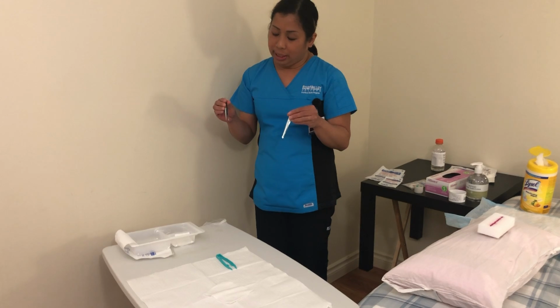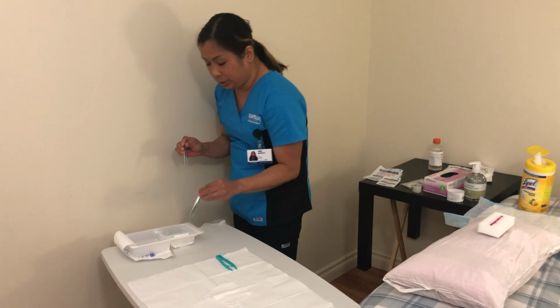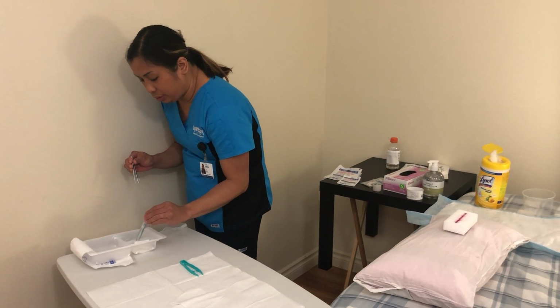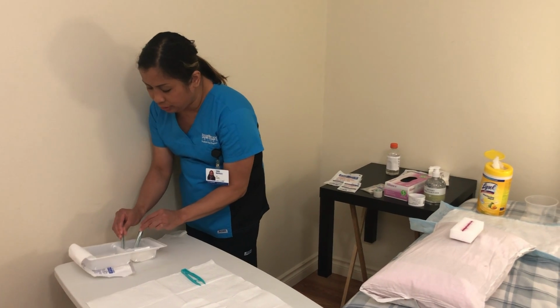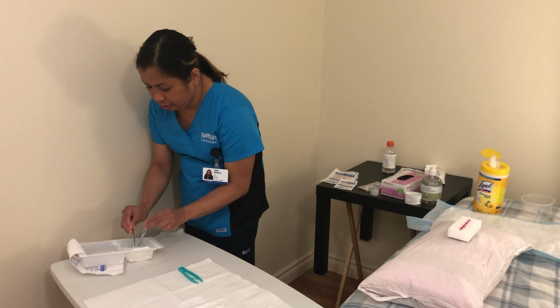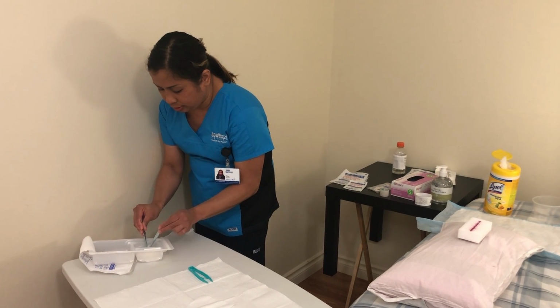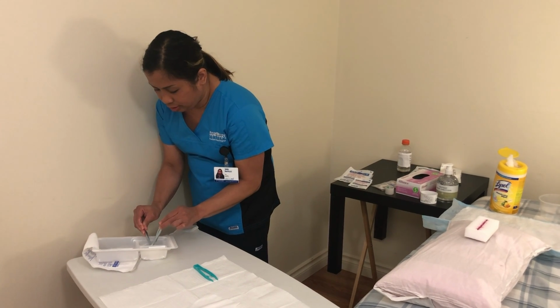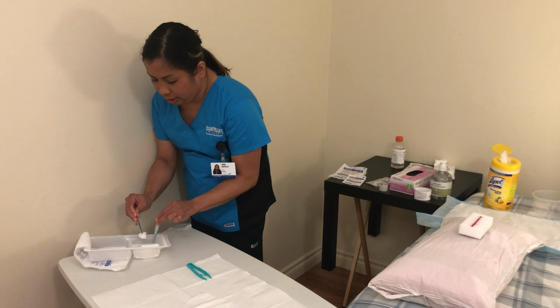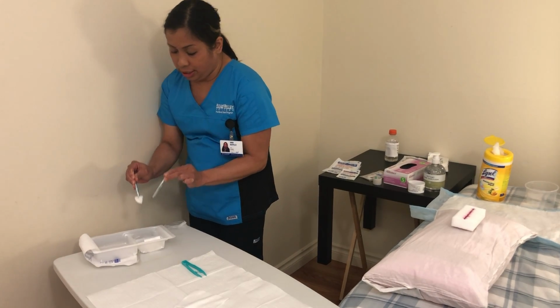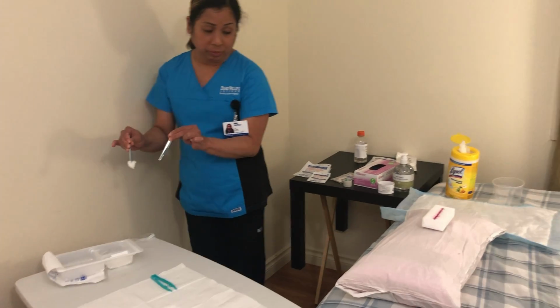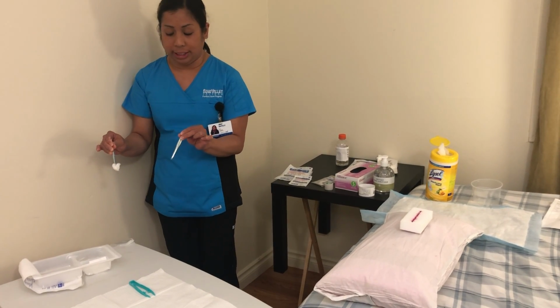So now I'm gonna soak my 2x2 in the solution. Okay, this is my soak. So I'm gonna clean up the wound at the center first.